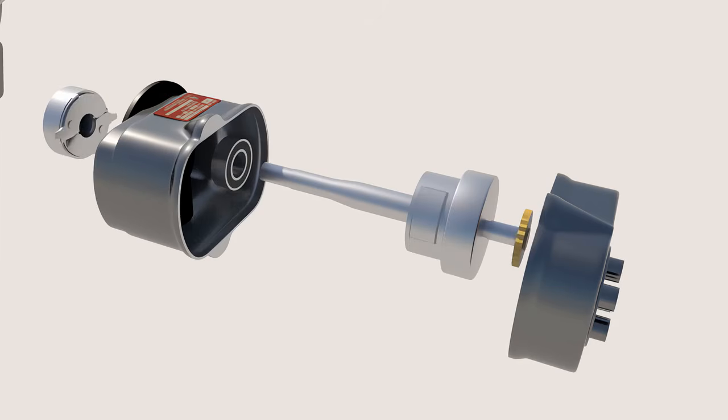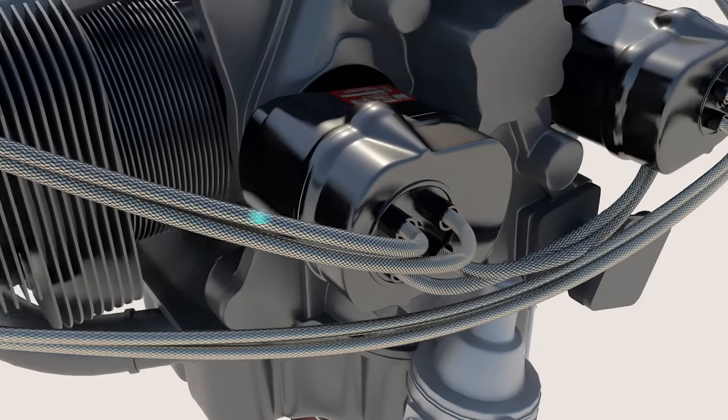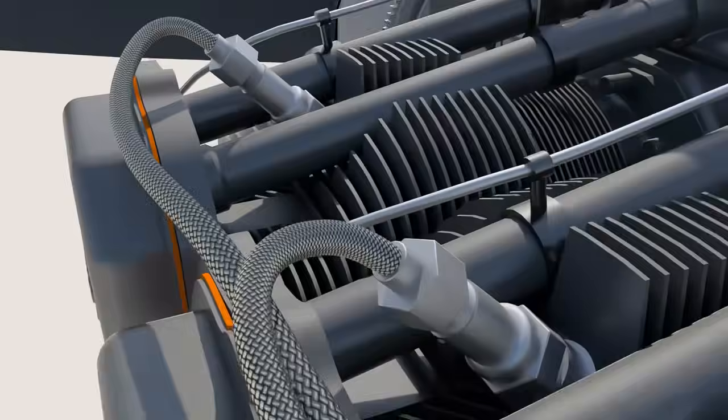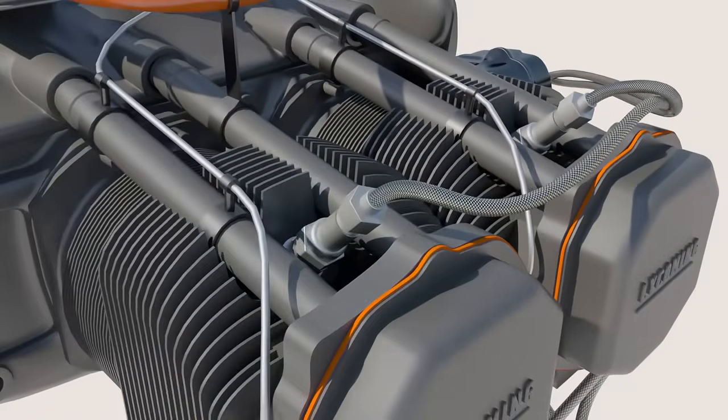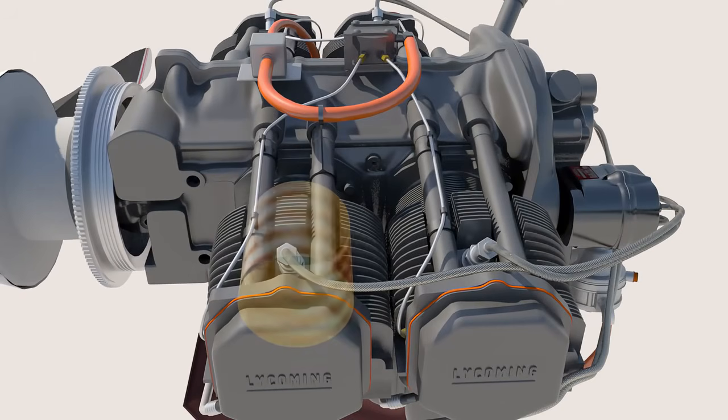The spark that is generated is independent of the airplane's electrical system. That means if the airplane's electrical system were to fail, the magnetos would still be able to generate sparks for the engine to run. The energy generated from the magnetos is sent to the spark plugs. The spark plugs then release that energy, which ignites the fuel-air mixture, creating power to turn the propeller.